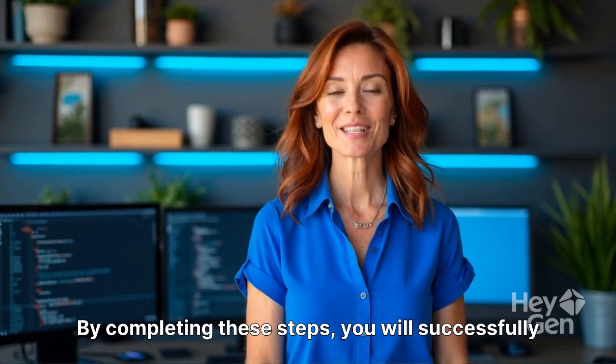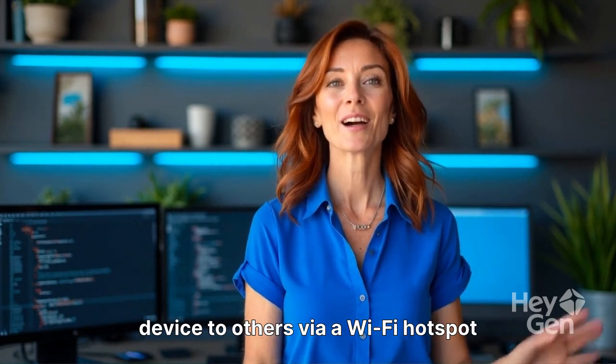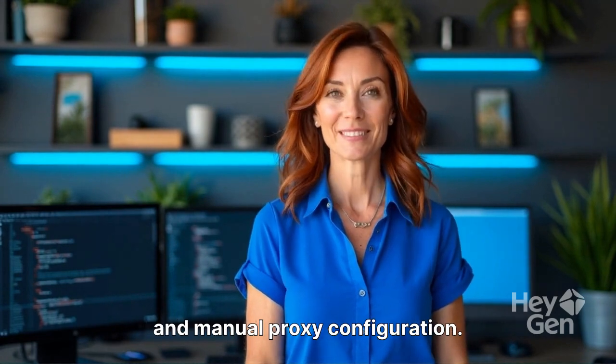By completing these steps, you will successfully share a VPN connection from one Android device to others via a Wi-Fi hotspot and manual proxy configuration.